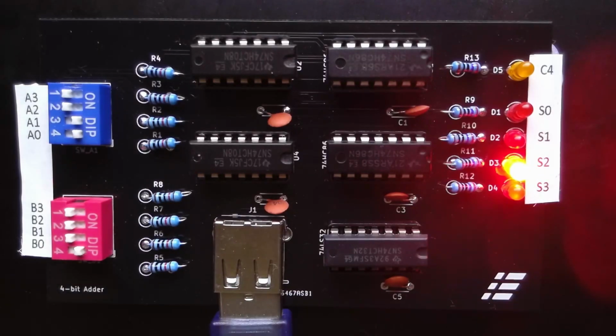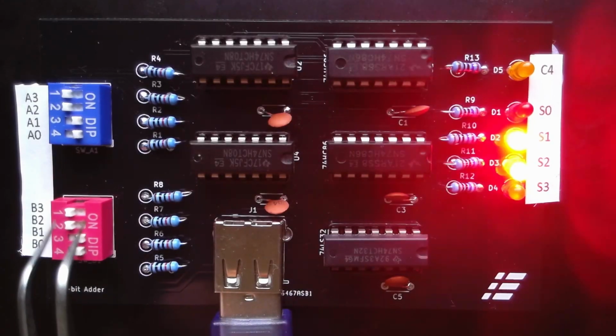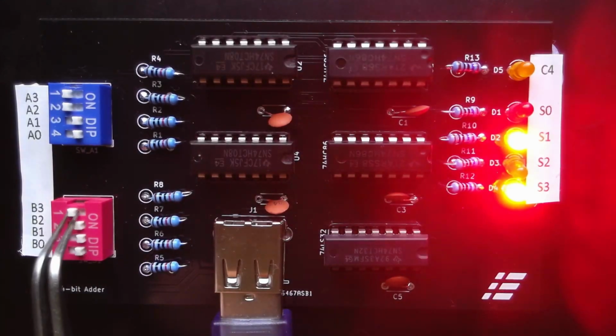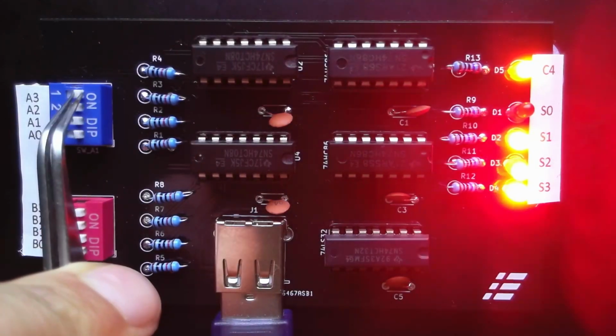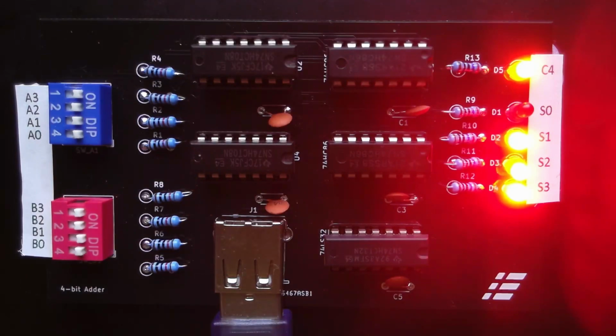So it's only a 4-bit adder, so the biggest number that we can represent is 15. But what happens if we add 15 to 15? Well, let's just turn all of these on to 15. So now B is 15, A is 15. Now obviously 15 plus 15 should be 30. You'll see up here our carry out flag has shown up. So this LED is turning on, meaning that we have a carry out.